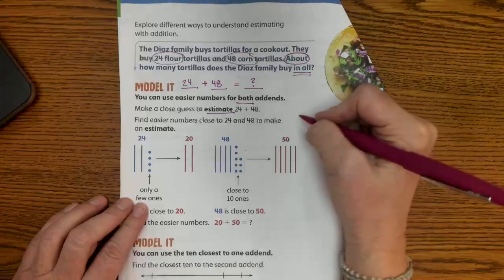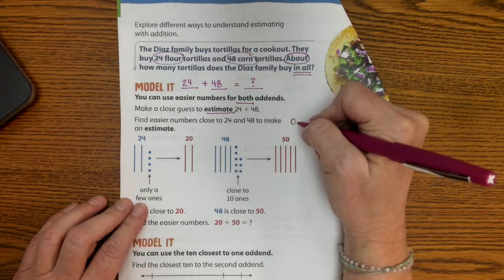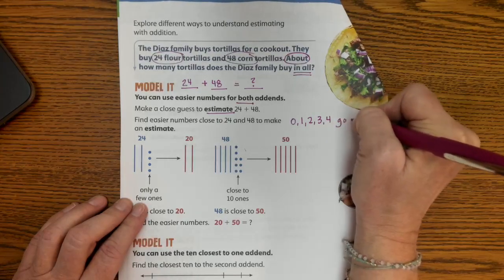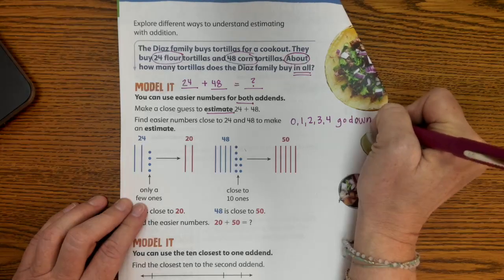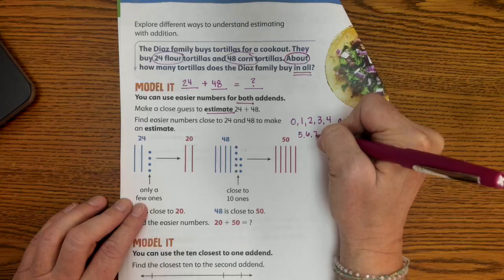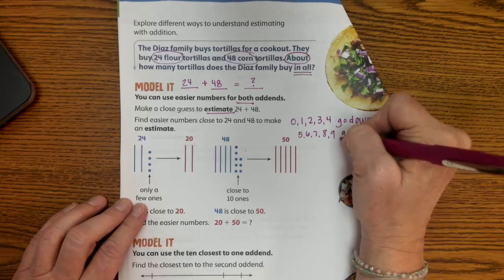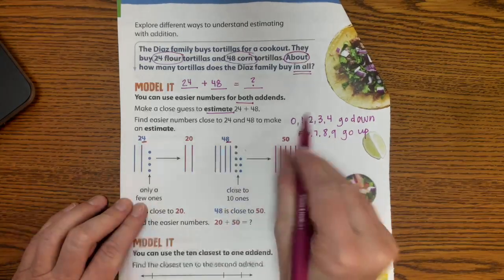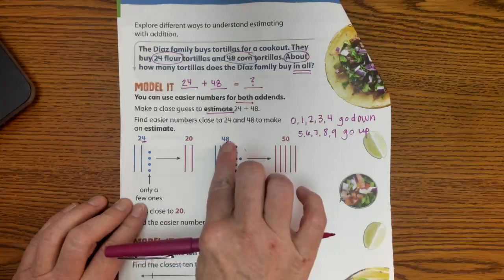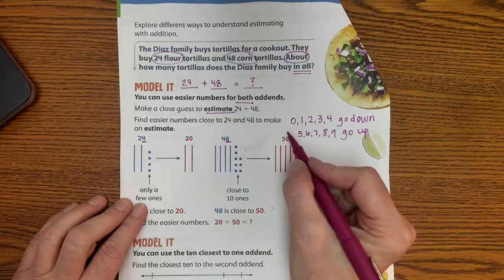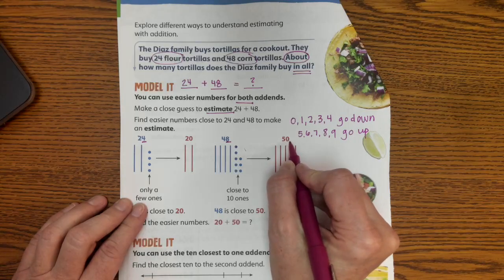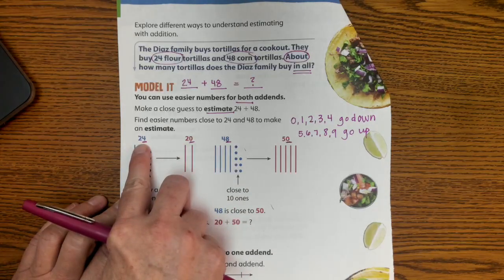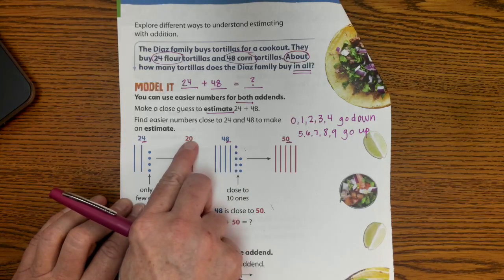I told them this the other day and I had them write it on their paper. If the numbers are 0, 1, 2, 3, or 4, you go down. If they have numbers 5, 6, 7, 8, or 9, they go up. So whatever this number ends in right here. This is a 4, so we know it's going to go down to 20. This is 48, so we know it's going to go up to 50. It's going to go up to the next 10, so remind them that a 10 ends in 0. So if we're going down, what is the 10? It ends in a 0. So it would be 20.